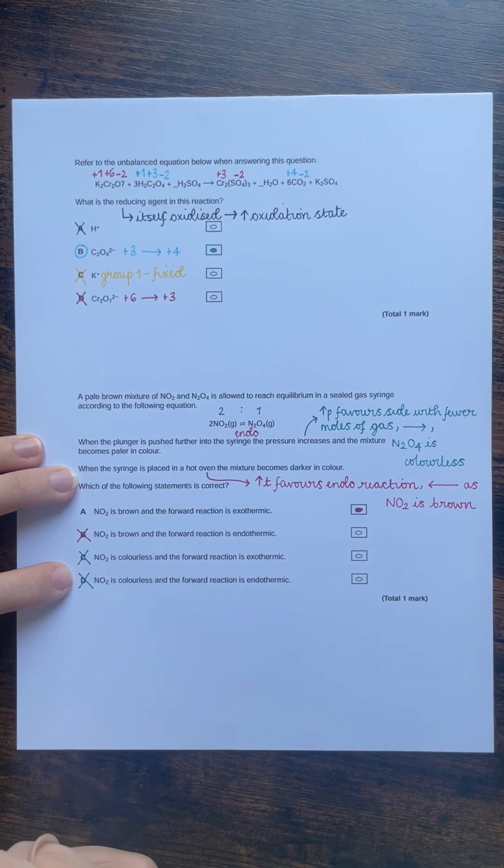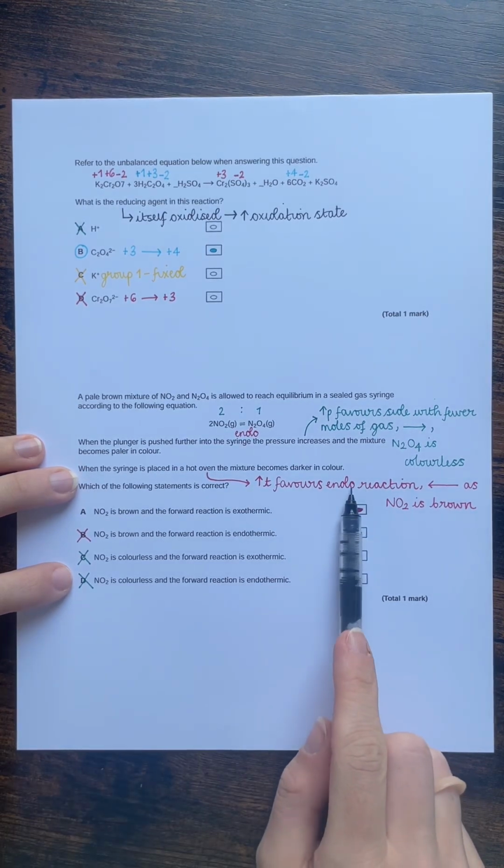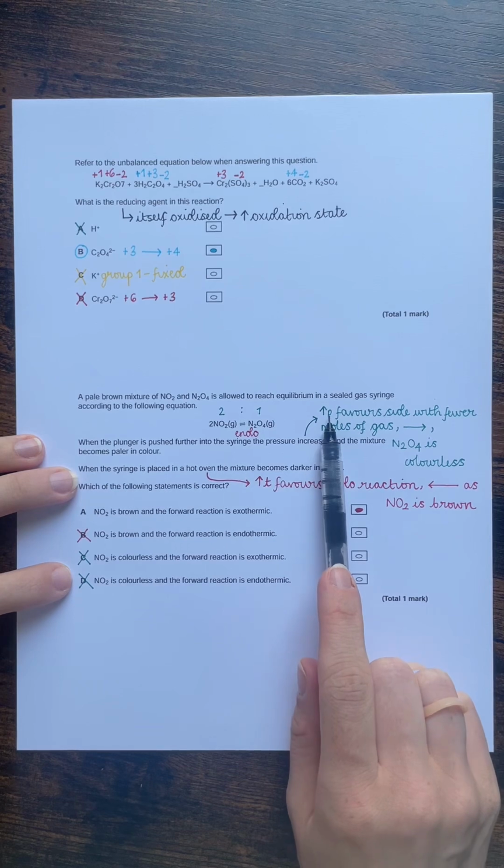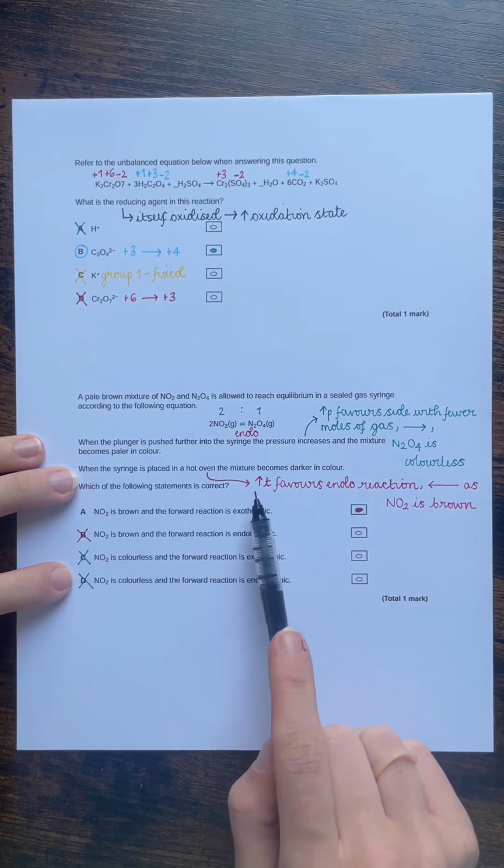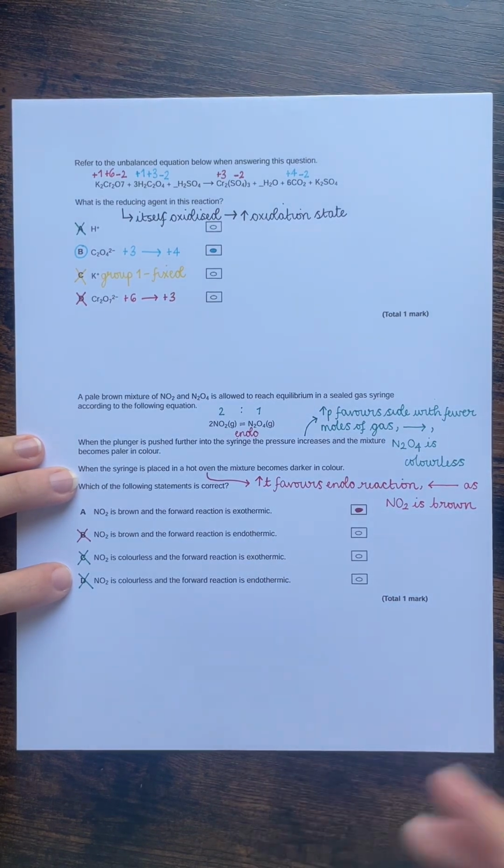Similarly, if we make it warmer by increasing the temperature, it's going to want to bring that temperature back down by absorbing that additional heat, and that's why it's going to favour the endothermic reaction. So if we know what an increase in pressure favours, we know what an increase in temperature favours, we should be fine with all of our sort of equilibria questions.